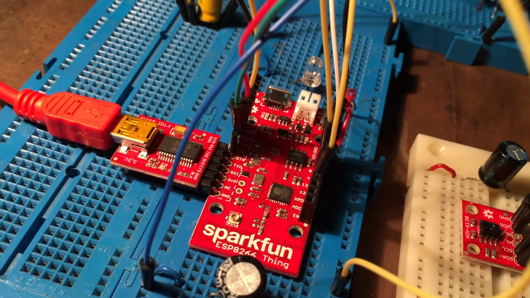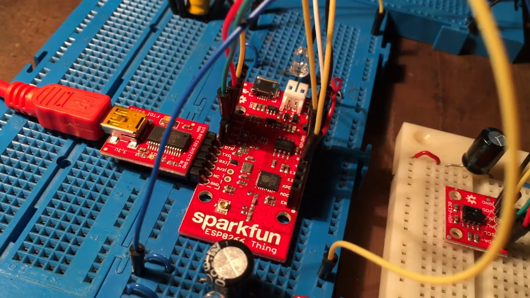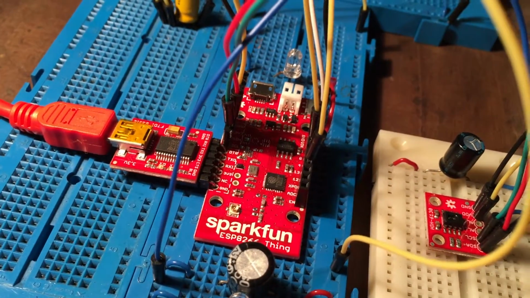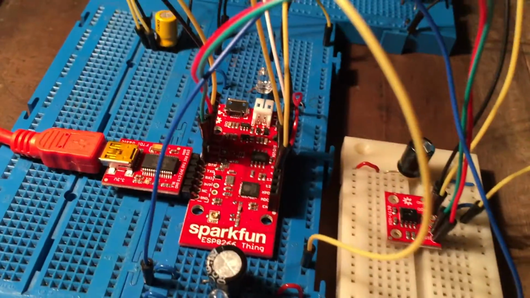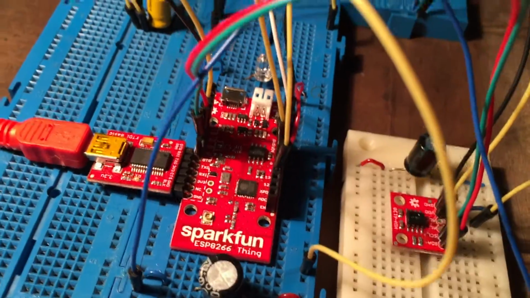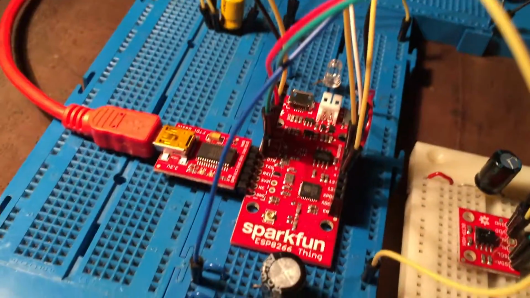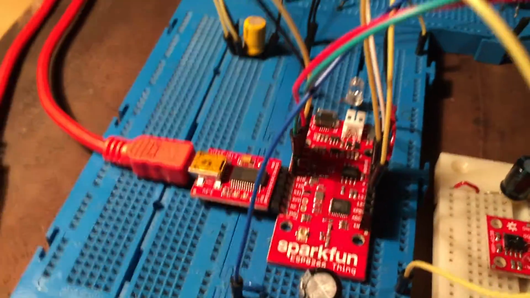The EEPROM, I'm going to desolder it. I've ordered larger chips, some 16 megabyte chips. Right now this is a half a megabyte chip. I'm going to solder on the 16 megabyte chip because it just gives me freedom to flash whatever I want.